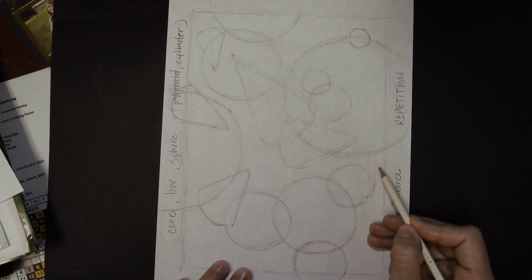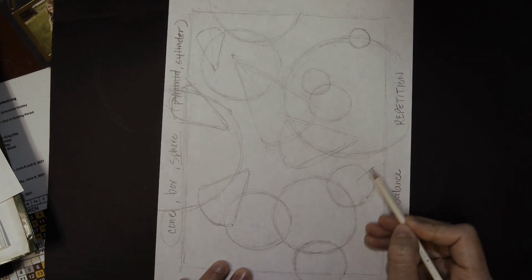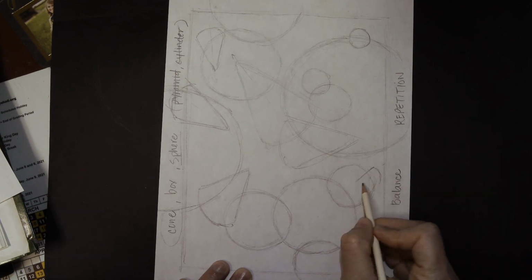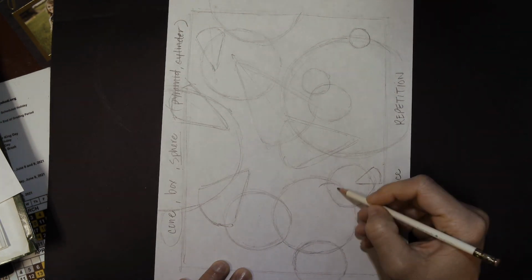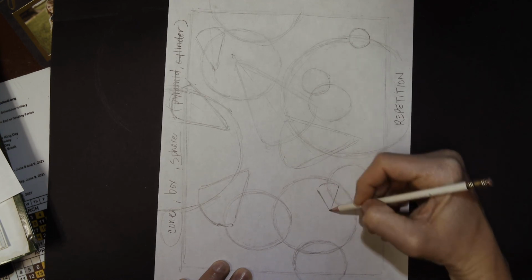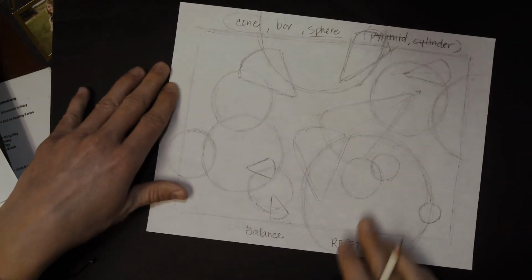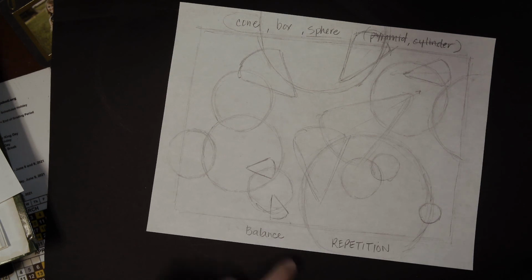And again, I'm exploring repetition. I want to put some small things. I haven't put very many small things in here yet, so I'm going to put a little grouping of small cones. And again, I'm just working kind of intuitively, solving problems as they come.